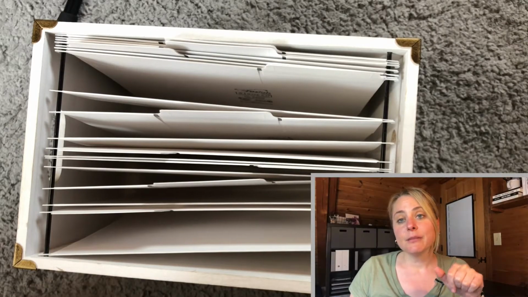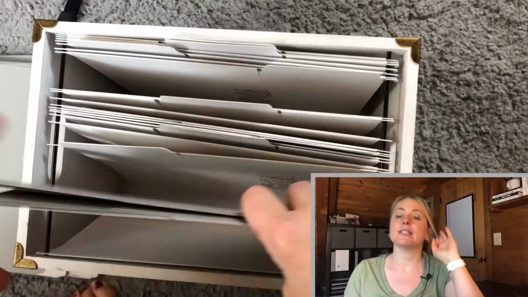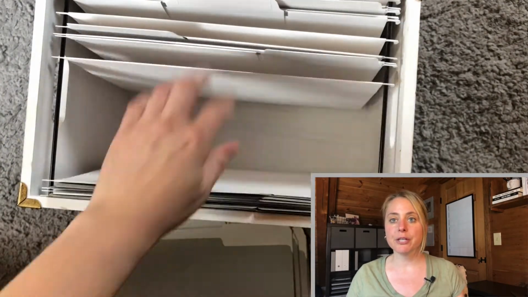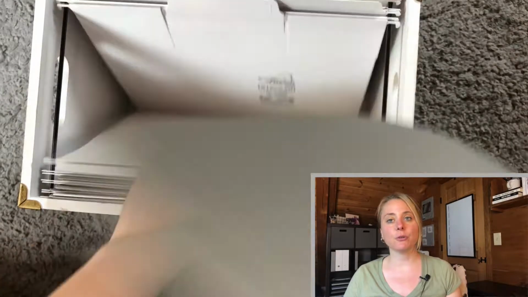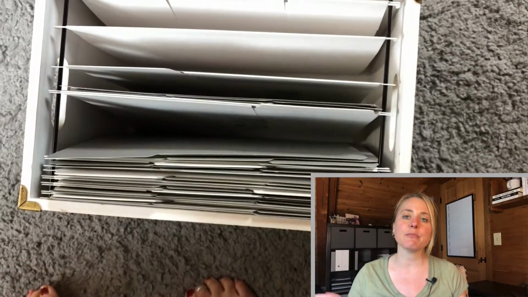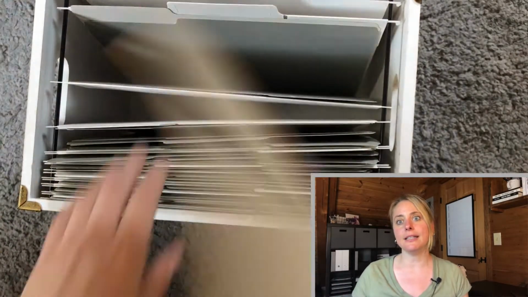Alright, so the idea behind the tickler file is you have a folder for every day of the month, 1 through 31, and then you have a folder for every month, and then I have some extra folders that I put in there that I know that I need.